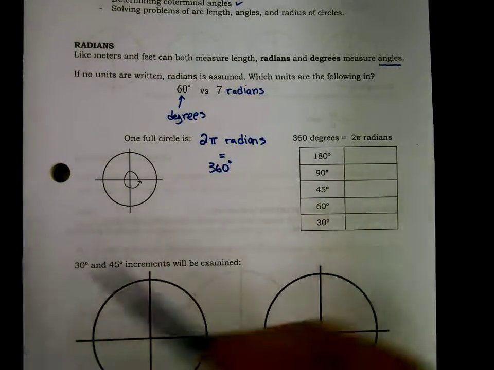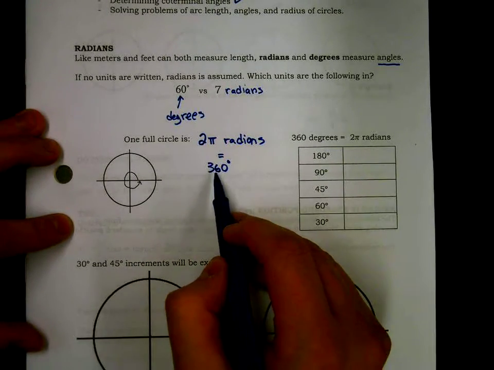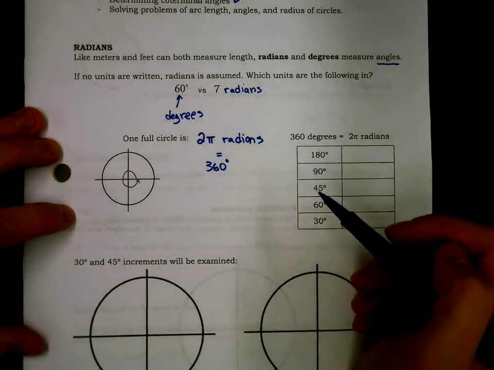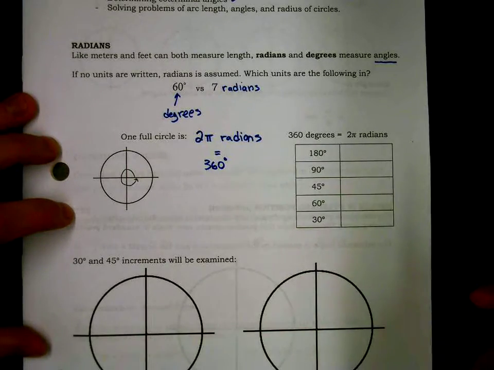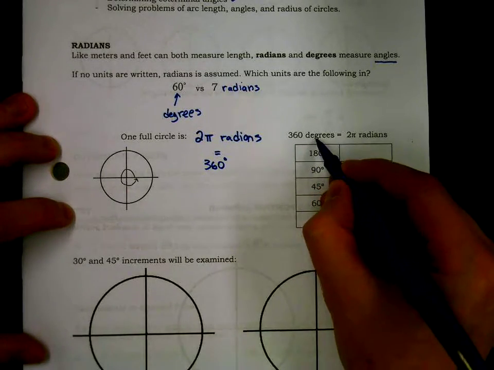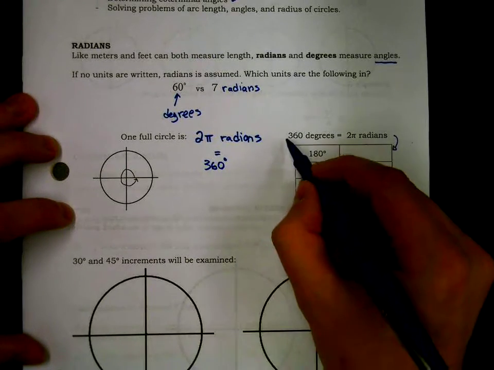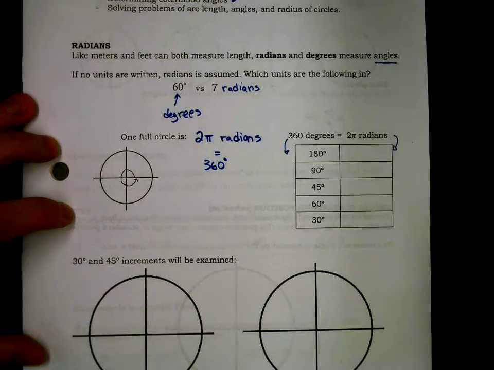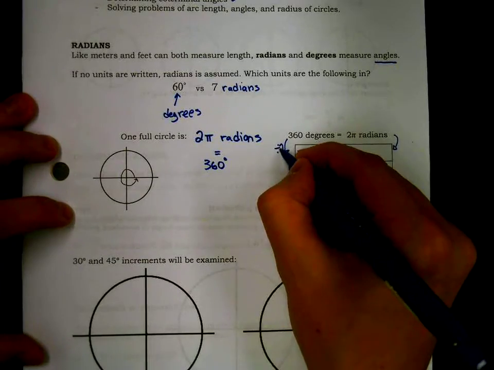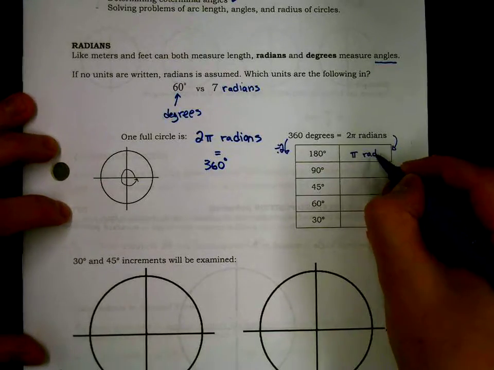Now we're going to try to convert between the two to start, and it says that one full circle is 2 pi radians, which is the same as 360. There's your conversion between radians and degrees. On the right side of the chart, we're going to do a bit of a comparison, and you can see there's a pi in there. It's somehow attached to circles. If I said 360 degrees is 2 pi radians, how could we get from 360 degrees to 180 degrees? You could divide by 2 to get 180, divide by 2 to get pi radians. So 180 is pi.